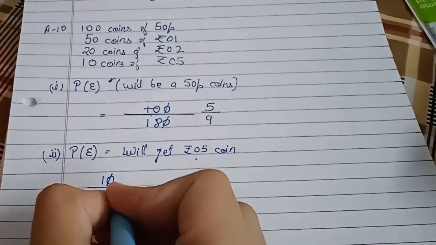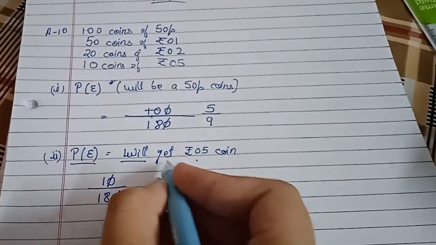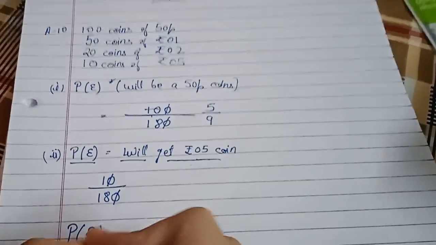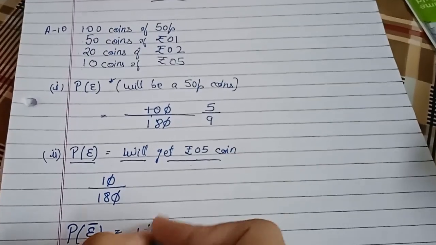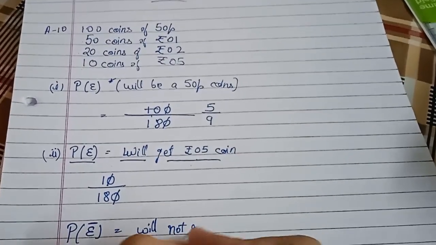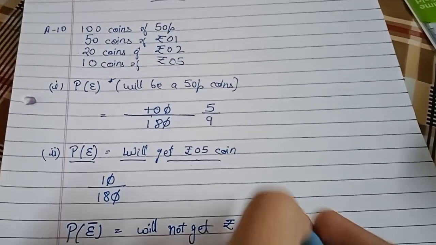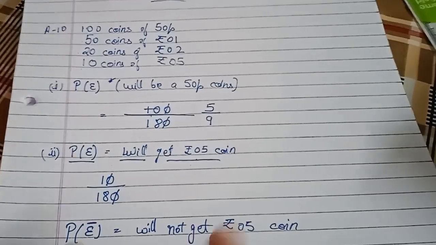So 1 upon 18 is the probability that I will get a rupee 5 coin. Now I have to get the probability of not happening of the event. That will simply mean will not get a rupee 5 coin.